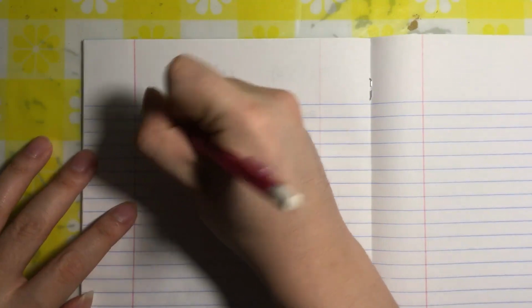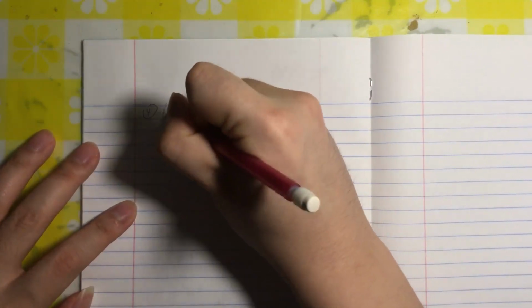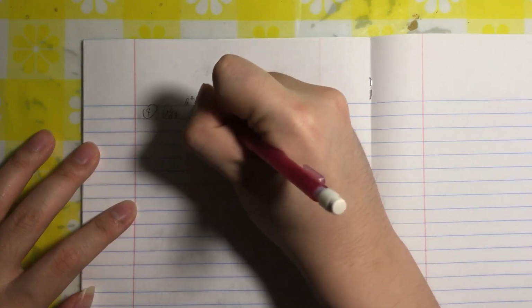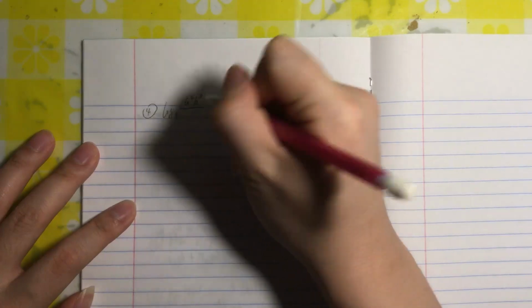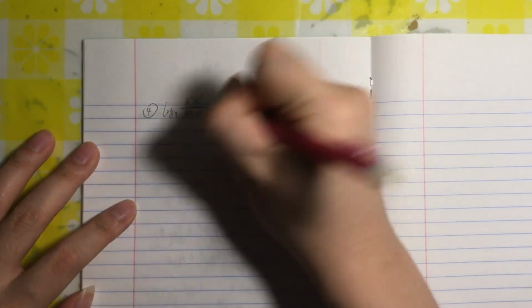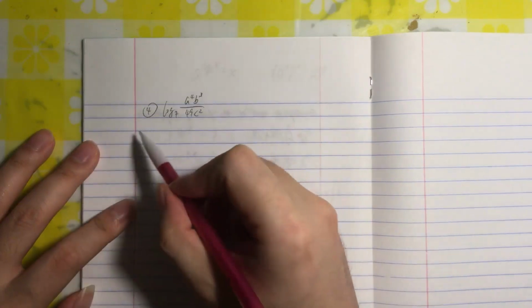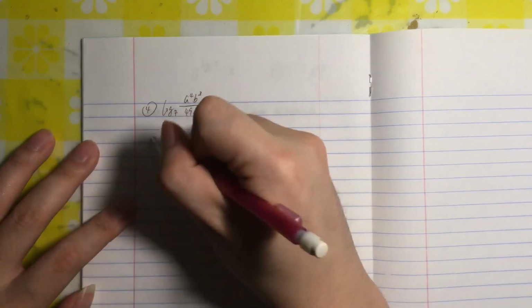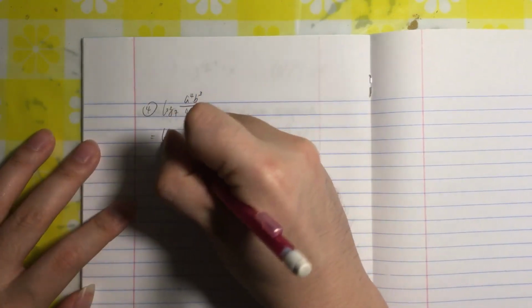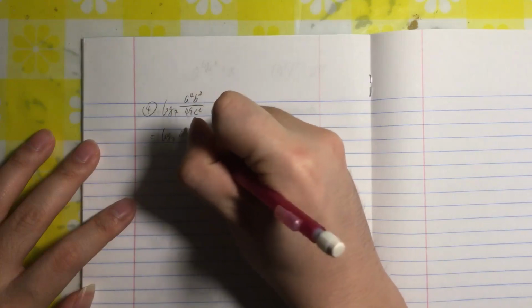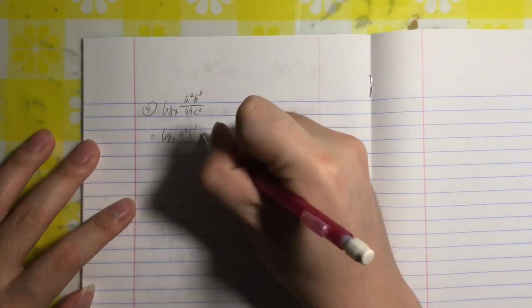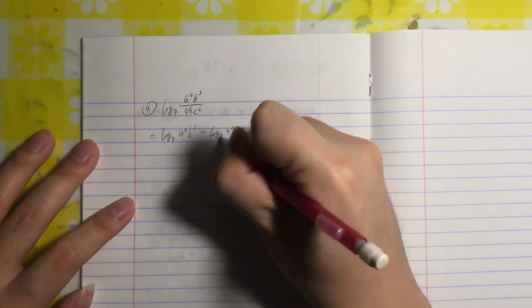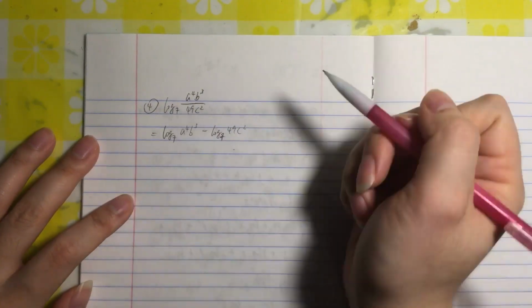Next example, expand log base 7 of a to the power of 4 times b to the power of 3 over 49 times c squared. For any logarithmic expression, if there's division, we can convert division to subtraction by the second law of logarithm. So this expression can be rewritten as log base 7 of a to the power of 4 times b to the power of 3 minus log base 7 of 49c squared. So I first of all convert division to subtraction.